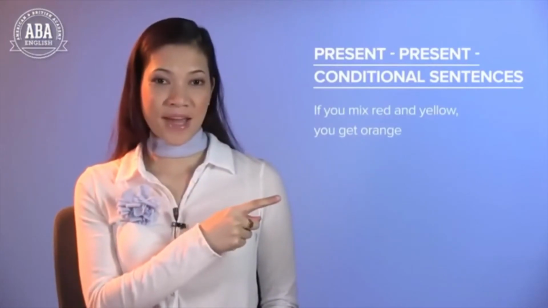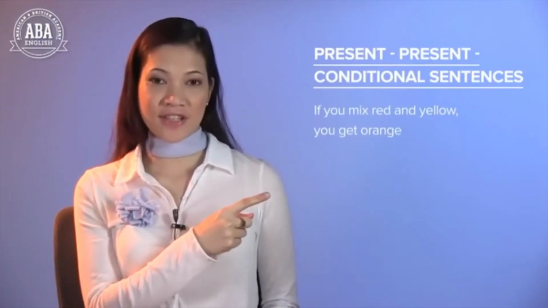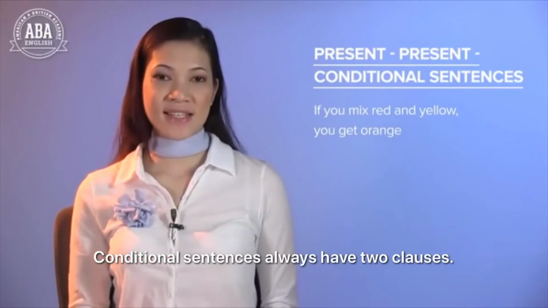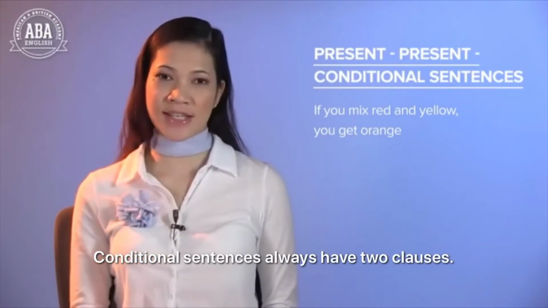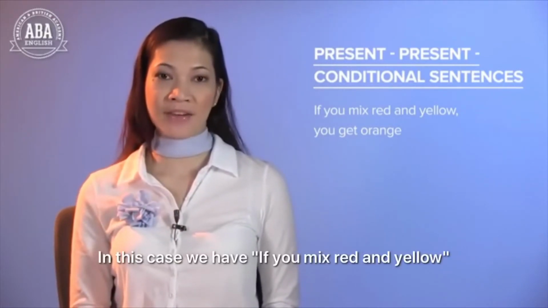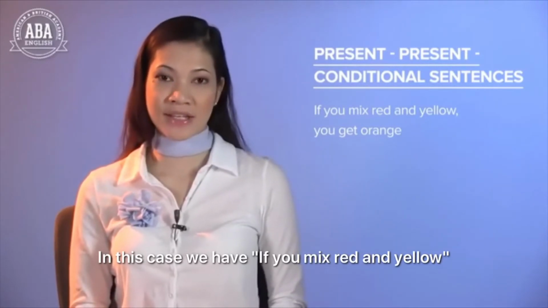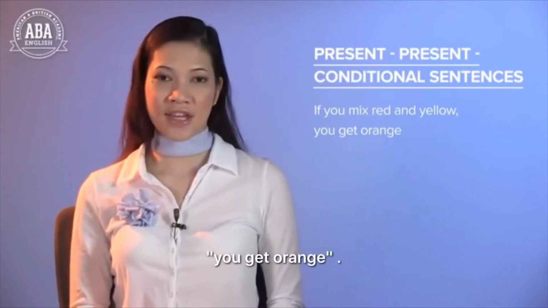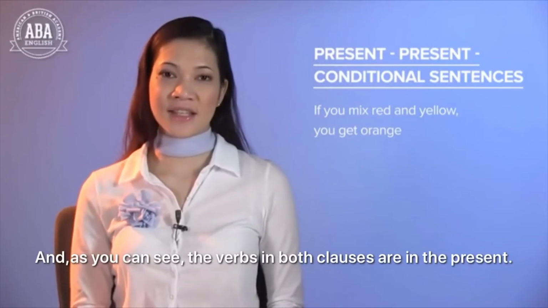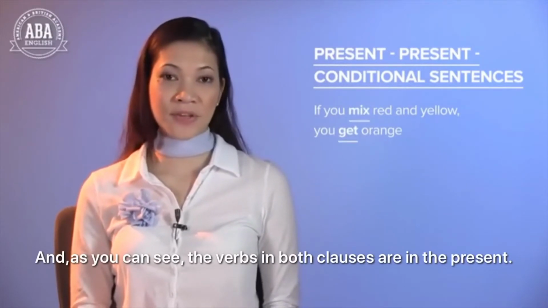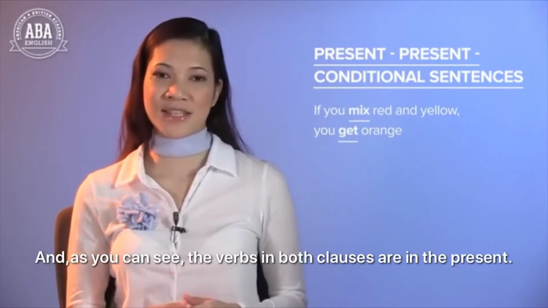If you mix red and yellow, you get orange. Conditional sentences always have 2 clauses. In this case, we have if you mix red and yellow, and you get orange. And as you can see, the verbs in both clauses are in the present.